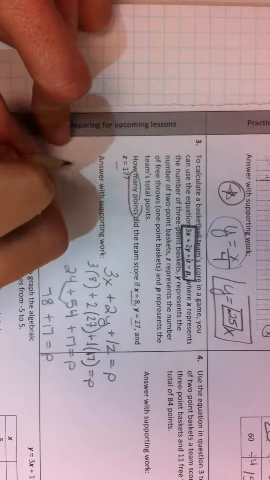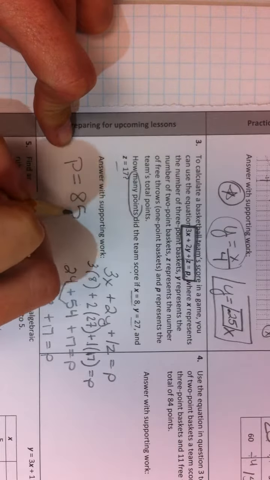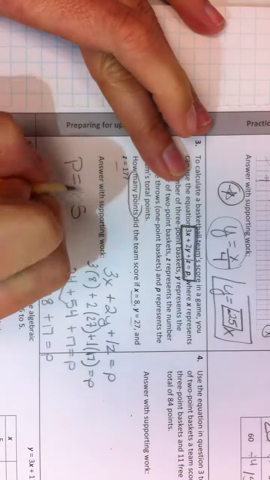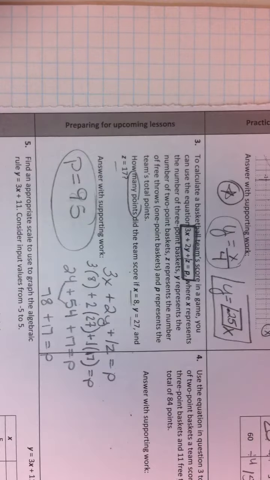And finally, we have the number of points they scored was 95 points. They scored 95 points. So, the whole team scored 95 points.